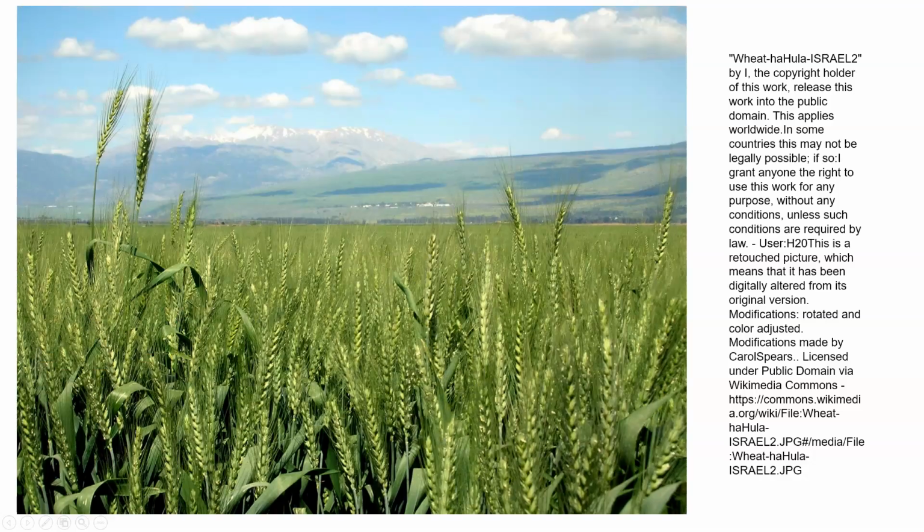This shows you a wheat field. You can see how this wheat field has got a lot of heads of wheat. It looks like it is all filled in. You can plant wheat by broadcasting it. Normally they drill it in. When they drill it in, it fills in on its own such that you've got plants everywhere.